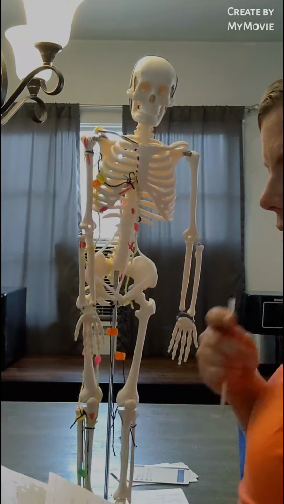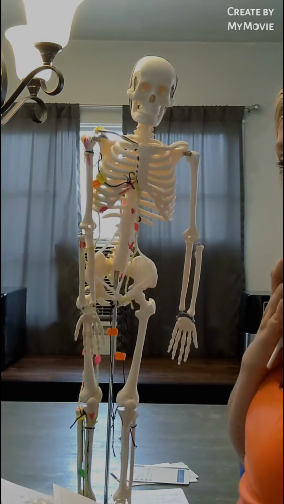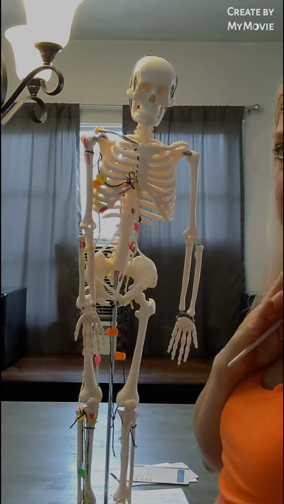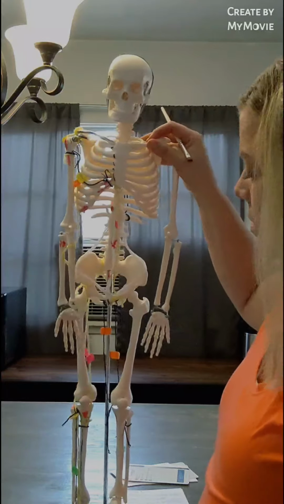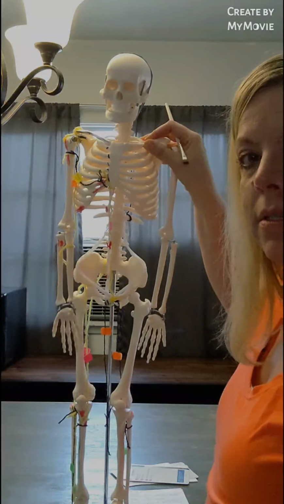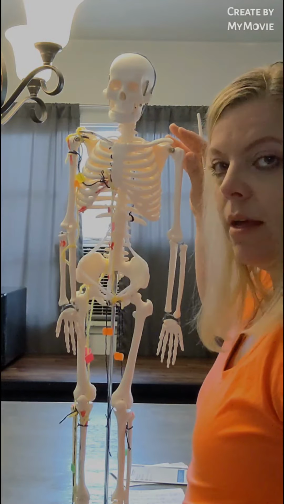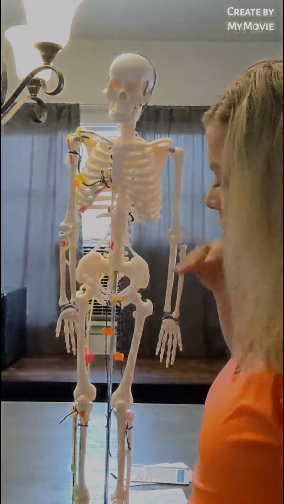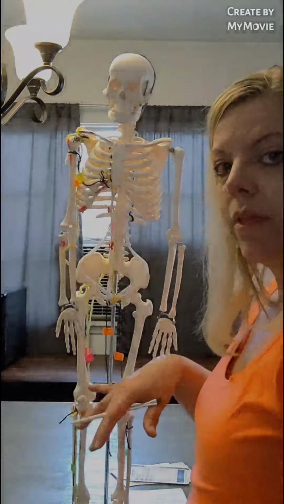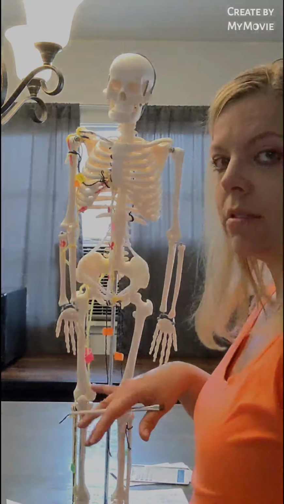The functional action would be stabilizing yourself in a stationary squat, which only works the rectus femoris because it's the only one that crosses two joints. The other quadriceps muscles, they all extend the knee, like in a soccer kick.